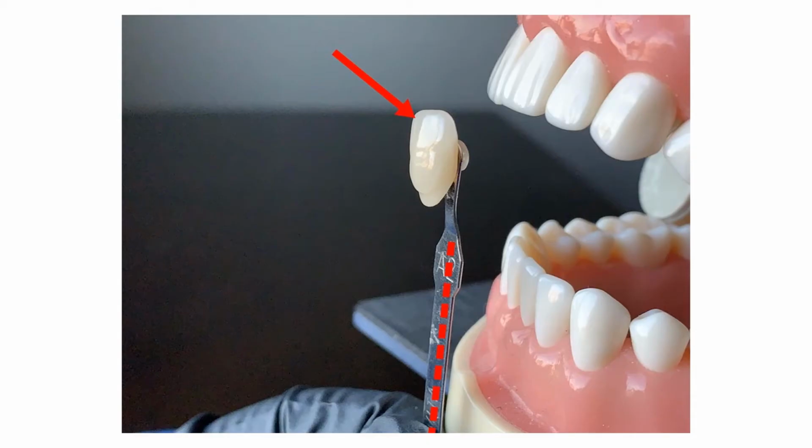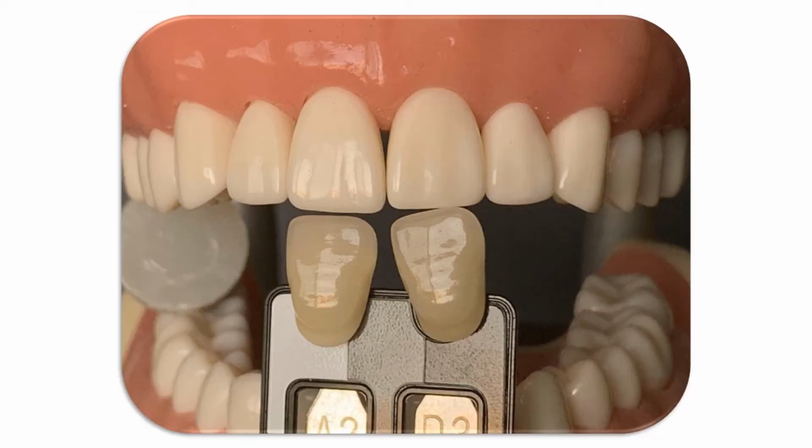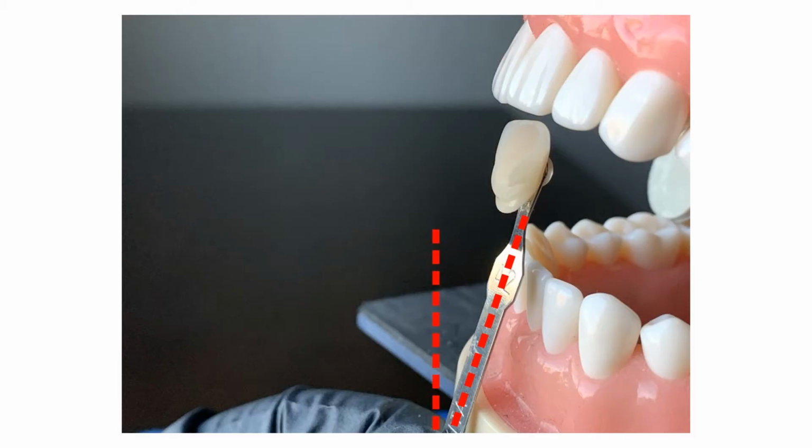Now, as we approach our patient, there's one more thing to think about with glare, and that is the angle that you hold your shade tabs to the flash, because if it's at 90 degrees, oftentimes there's unwanted glare or highlights right on the shade tabs, and you can't see the shade, nor can your lab. So what you're going to do is just tilt it in a little bit toward your patient. I'll go ahead and demonstrate that.